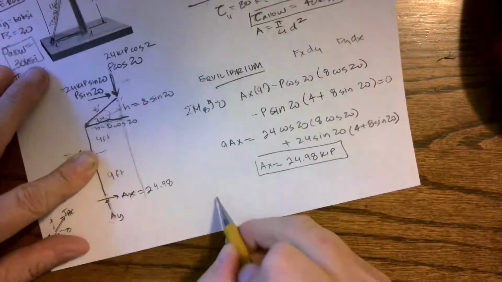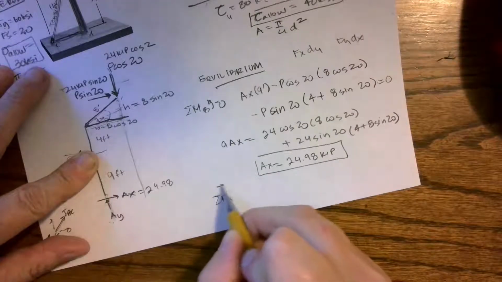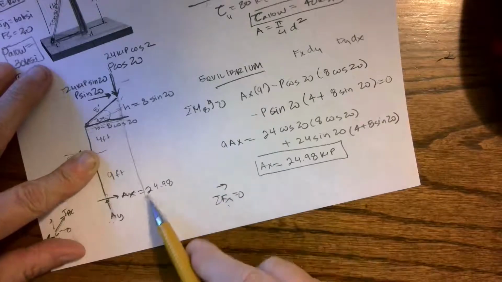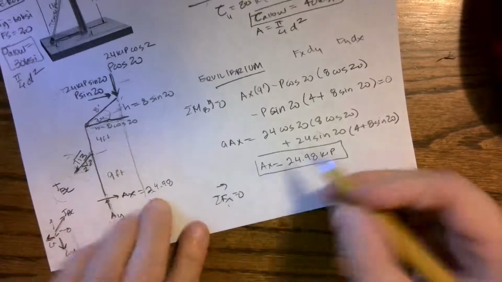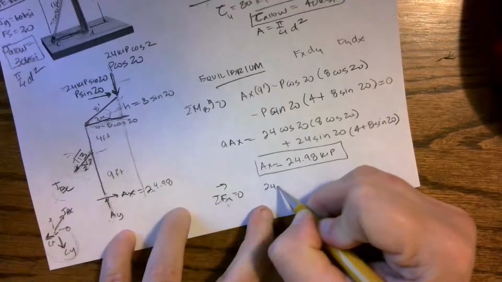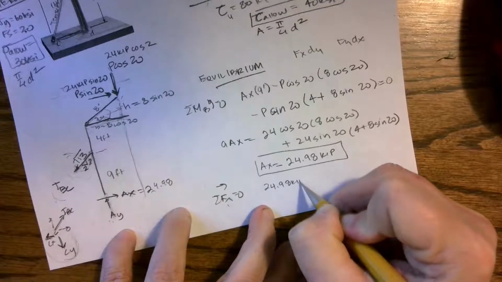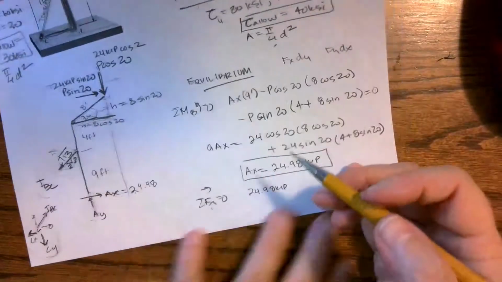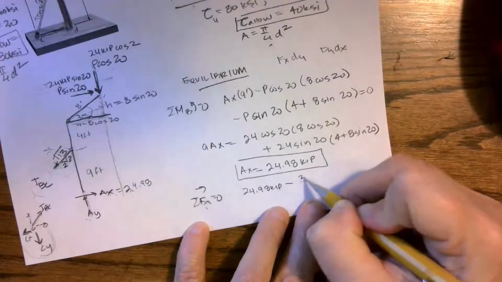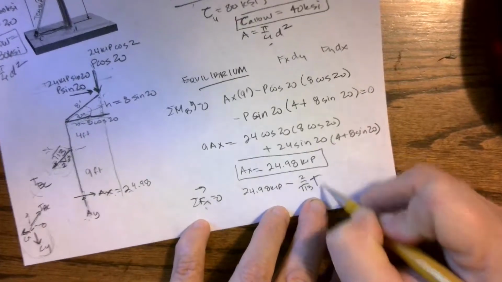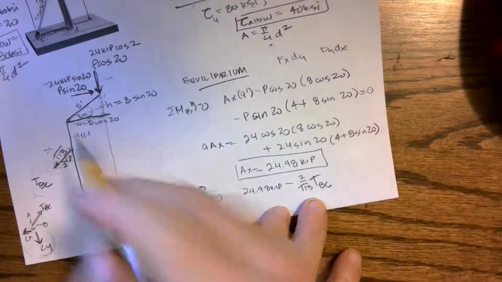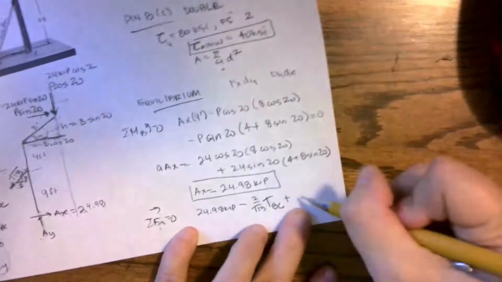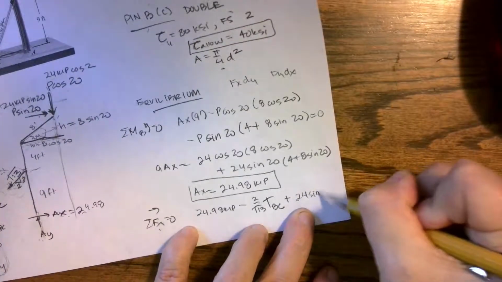Now I can sum forces in the x direction. There's our rule: we're summing forces to the right as positive in the x direction. I have 24.98, that's coming from my x-axis here. I have the x component of that tension, which is going to be minus 2 over square root of 13 tension BC, plus the x component of my force, 24 sine 20.